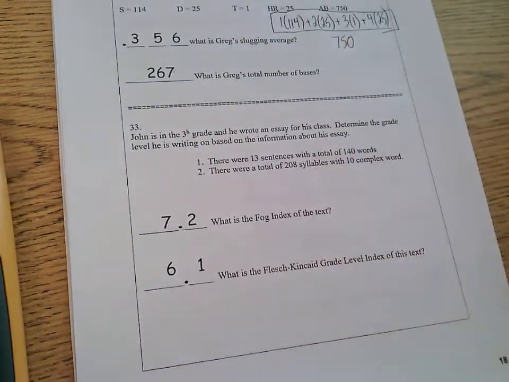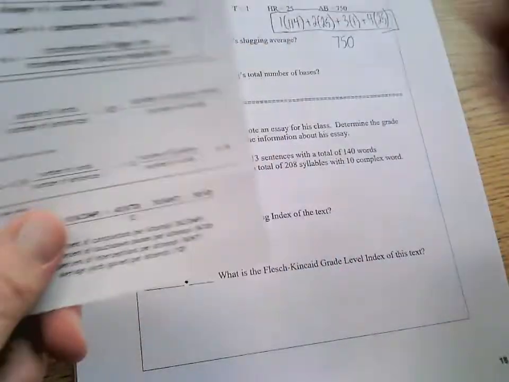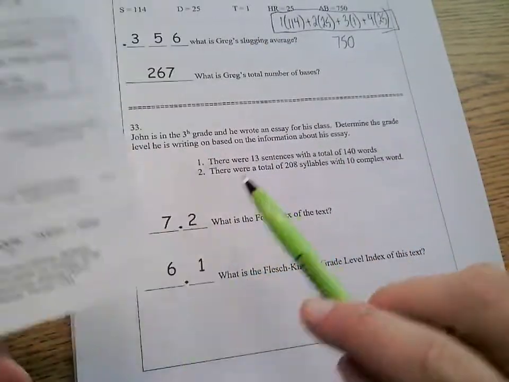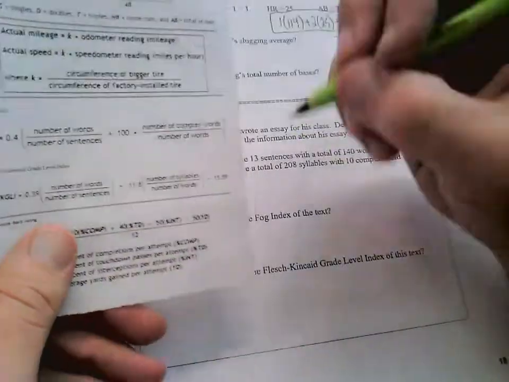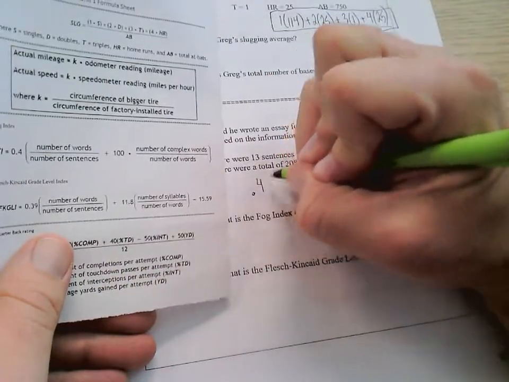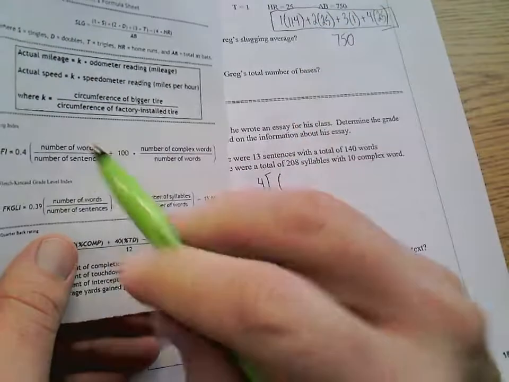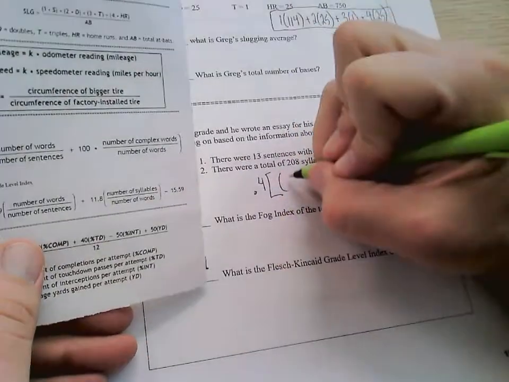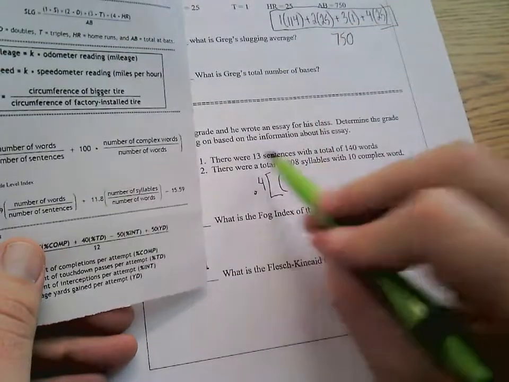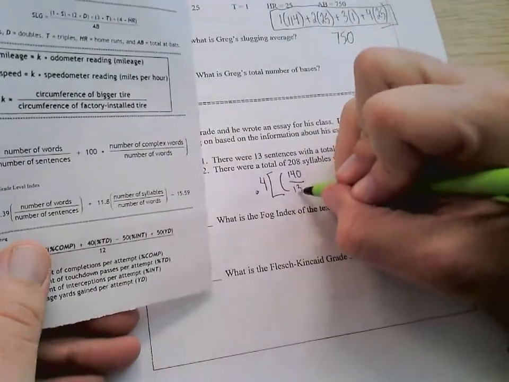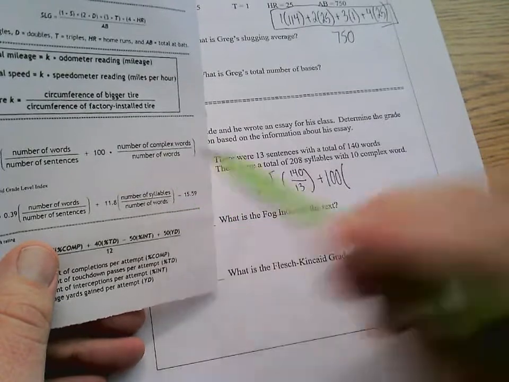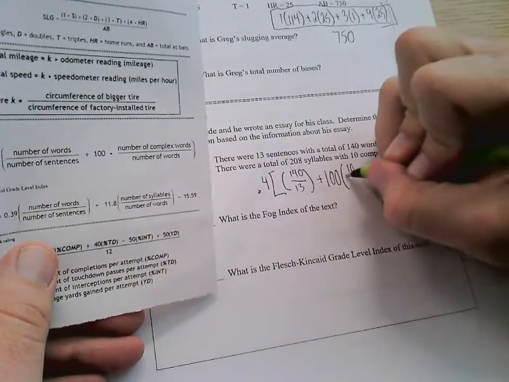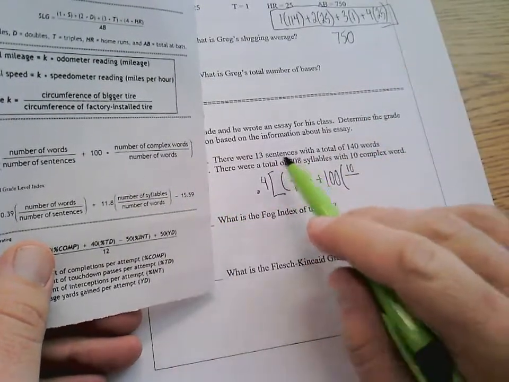Now, question number 33. This is a very formula-friendly unit here. The fog index. There's the formula right here. Okay. So the way you're going to write it is 0.4, big bracket, parenthesis, the number of words, which is 140, over the number of sentences, which is 13, close parenthesis, plus 100 times, parenthesis, complex words is 10, over the number of words again, which is 140.